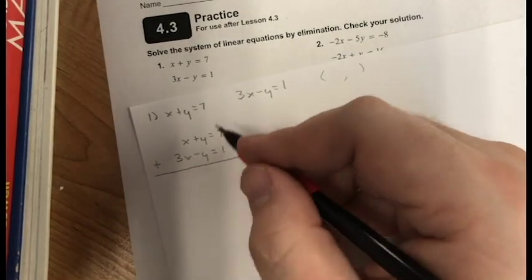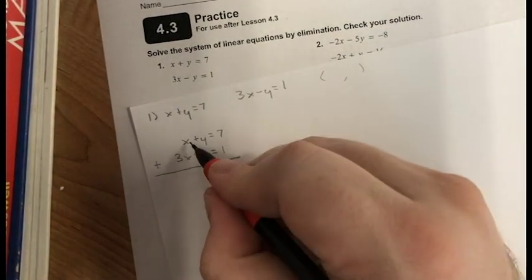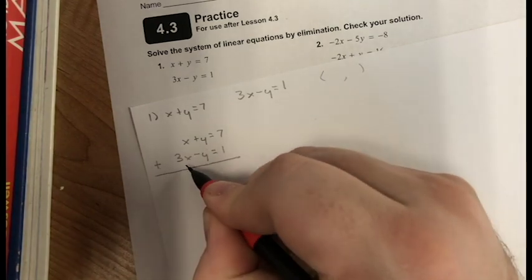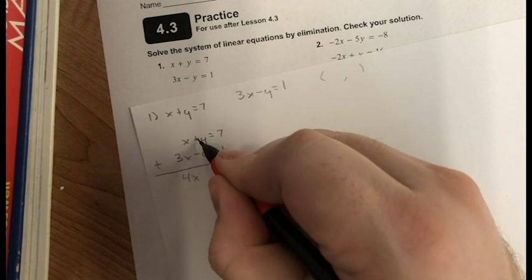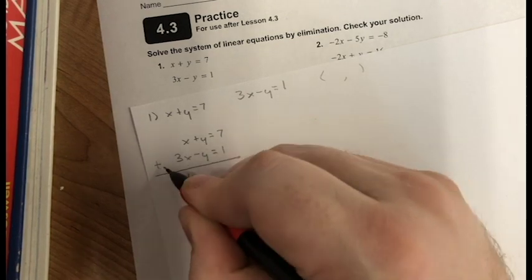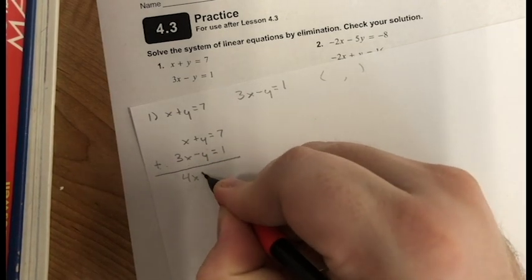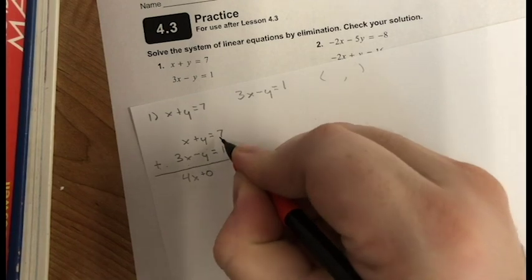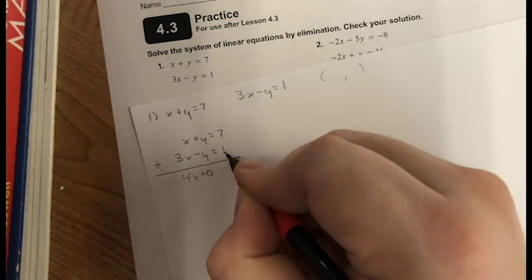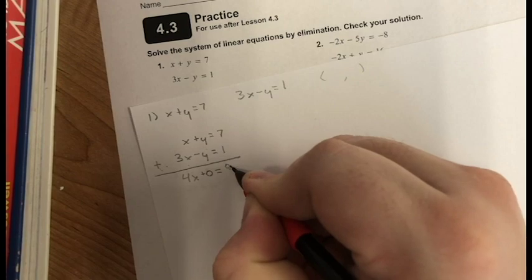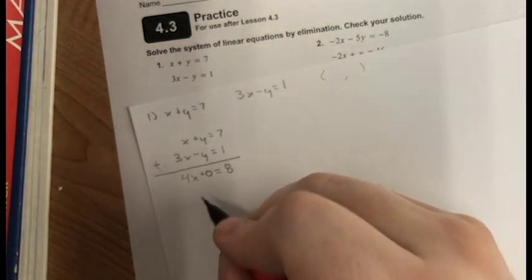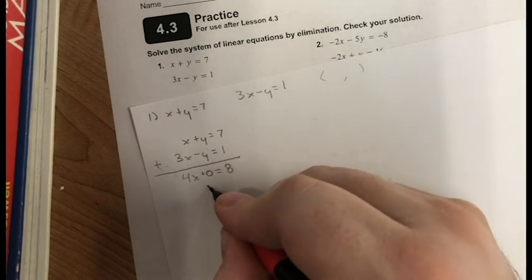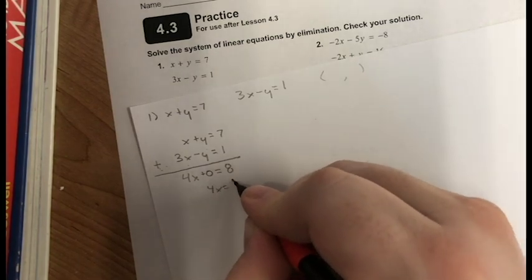So let's go through it. x plus 3x is equal to 4x. Positive 1y plus a negative y equals 0. 7 plus 1 equals 8. And we notice that I brought down my equal sign. So 4x plus 0 is 4x is equal to 8.